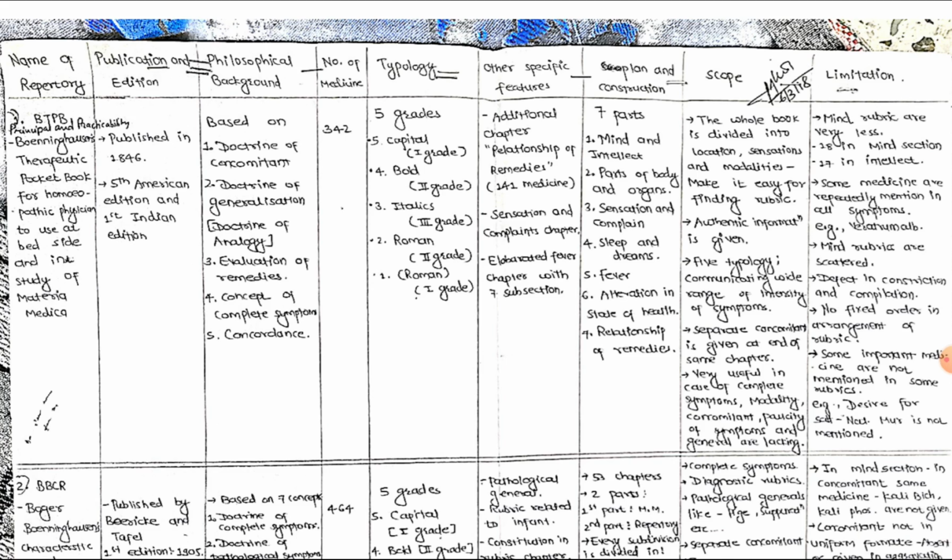Scope: the whole book is divided into location, sensation, and modalities. It makes it very easy for finding rubrics. Authentic information is given. 5 typology, which makes it very communicating. Wide range of symptoms. Separate concomitant is given at the end of same chapter. Very useful in case of complete symptoms, wherein all the modalities, concomitant, are there, or in paucity of symptoms, or when journals are lacking.